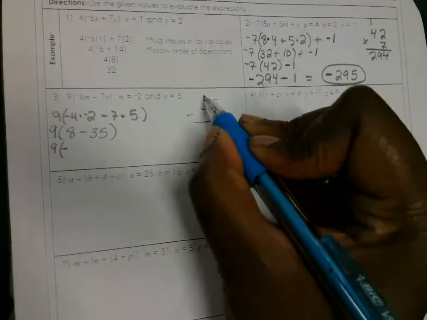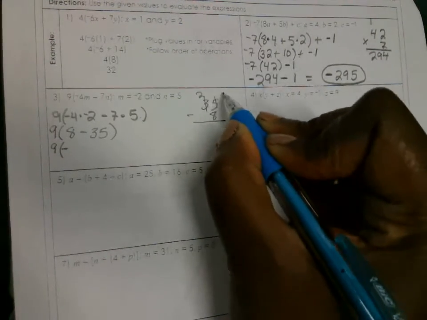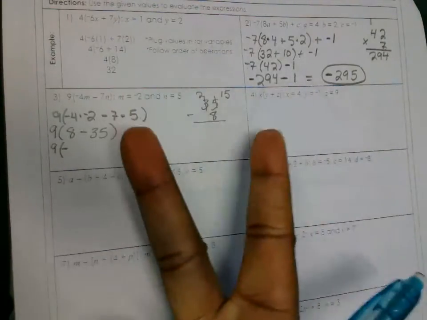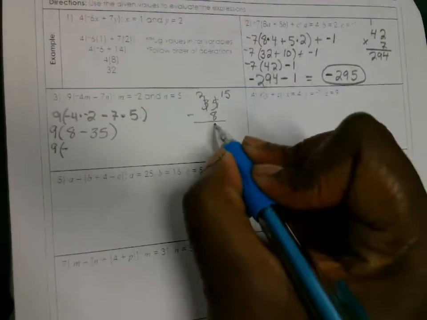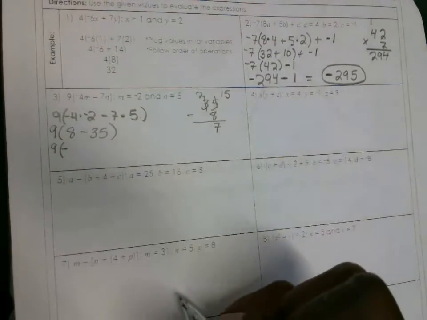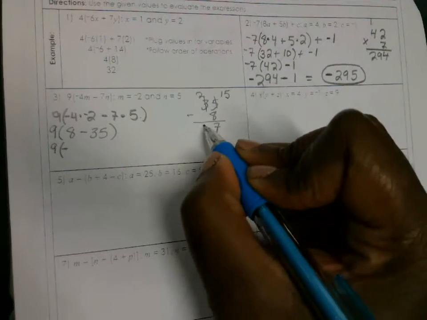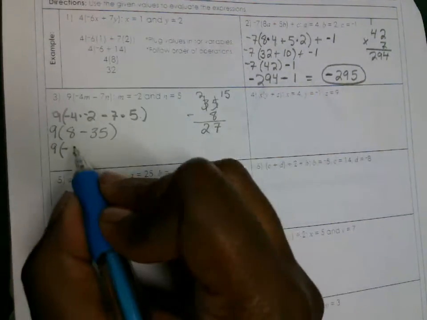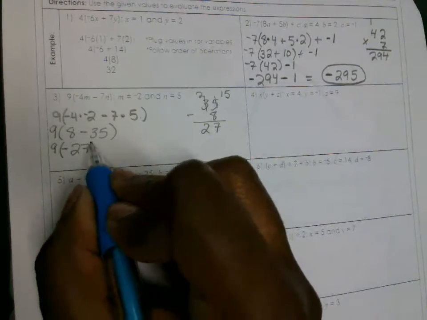So when we subtract, this is 27. You can use fingers and toes. We got 8, 9, 10, 11, 12, 13, 14, 15. Bring down the 2. All right. So we have a -27 here.